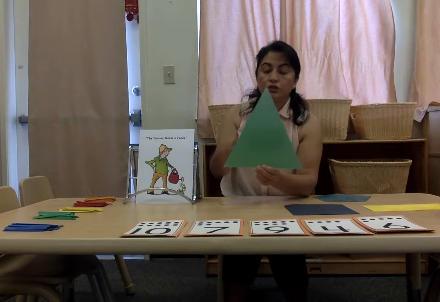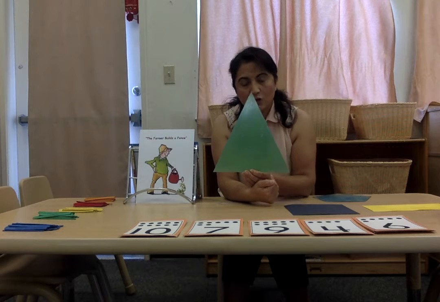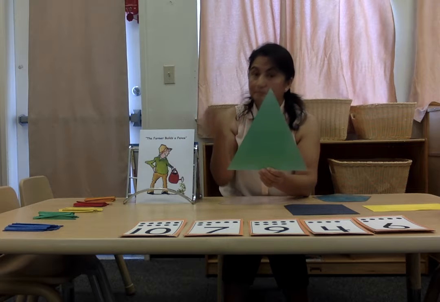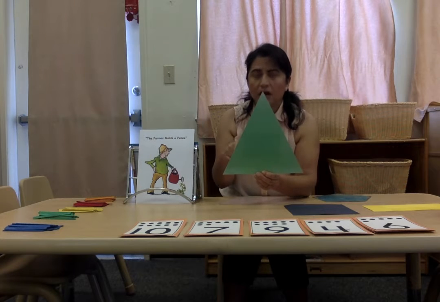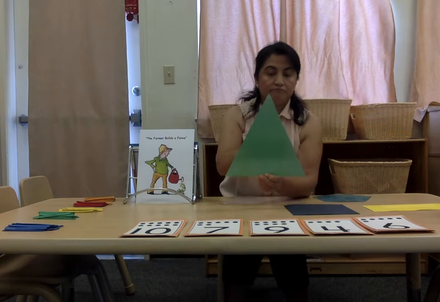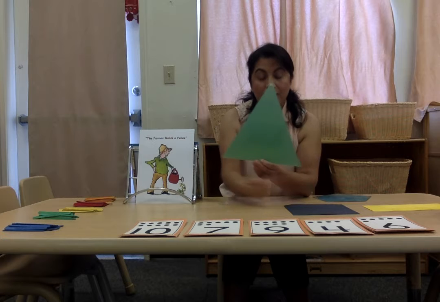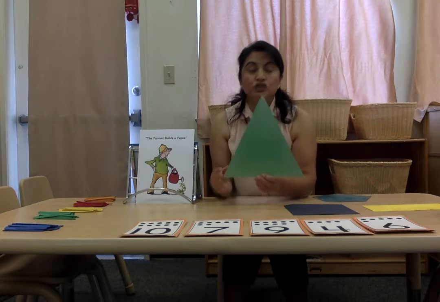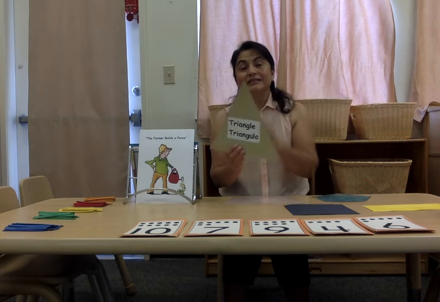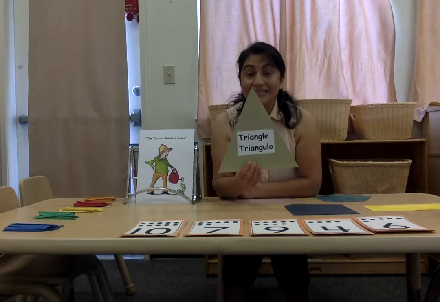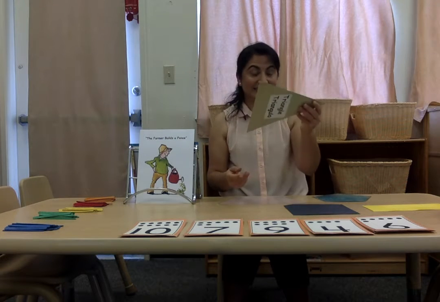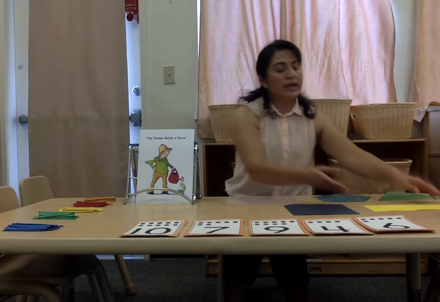1, 2, 3 sides on this shape. And how many corners? 1, 2, 3. The same amount as the sides. Are the sides the same size? They are. They are the same size. I'm sure you already recognize this shape. This is a triangle. Yes, triángulo en español. Perfect.